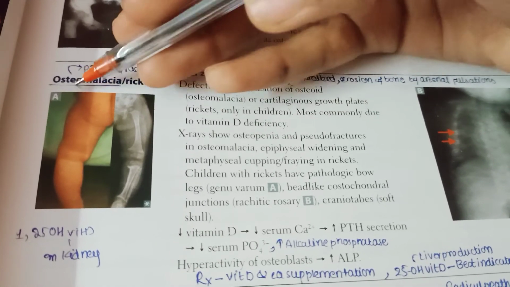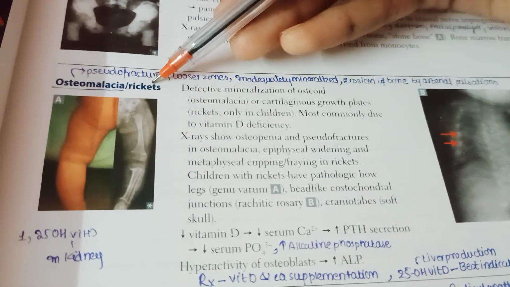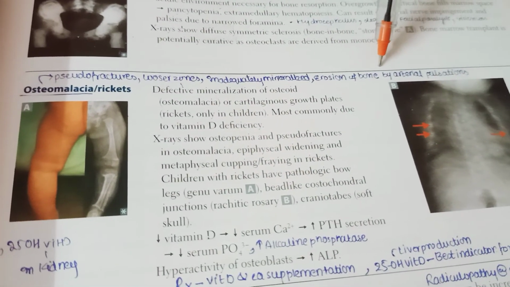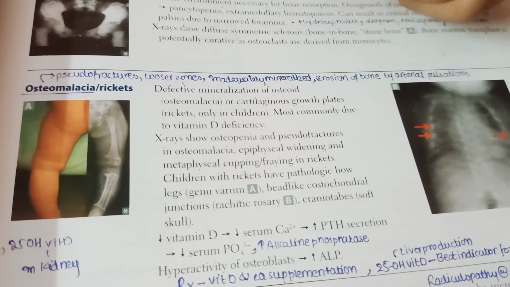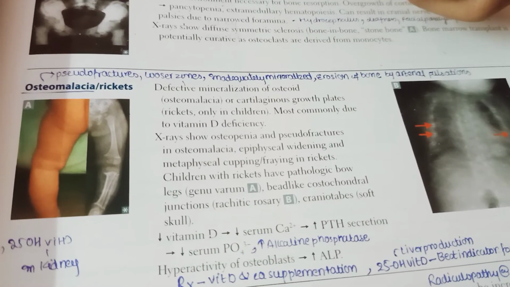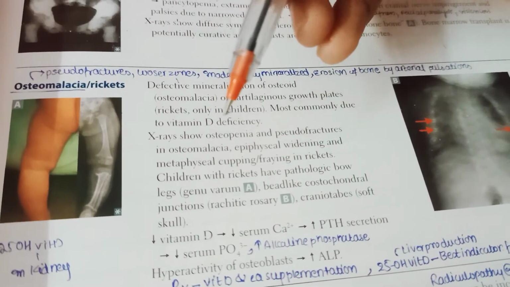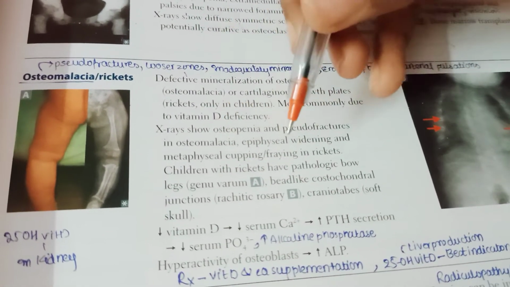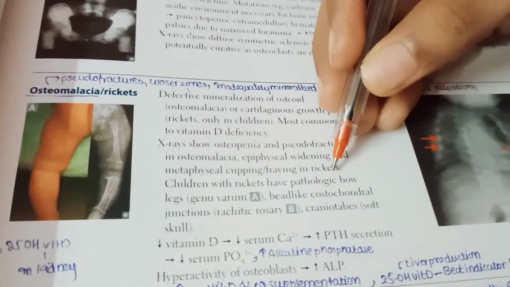So in both conditions, either osteomalacia or rickets, there is a problem of vitamin D. That will lead to pseudofractures, Looser zones, inadequately mineralized bone, and erosion of bone by arterial pulsations. The bone will become so weak that even due to arterial pulses, the bone will get narrowed. X-rays will show osteopenia and pseudofractures, especially in osteomalacia. There will be epiphyseal widening and metaphyseal cupping or fraying in rickets.